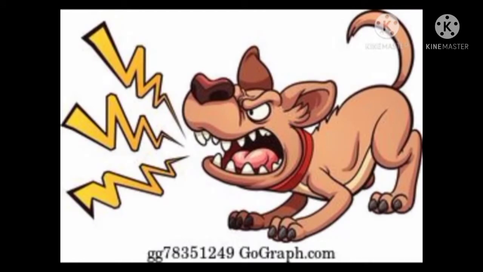Let me begin today's class with an image. Look at this picture. Ooh, doesn't this look so scary? What do you see here? You see a dog is barking very loudly. Suppose you are walking on the road and you are hearing the barking of this dog. Definitely, this is something to scare you.